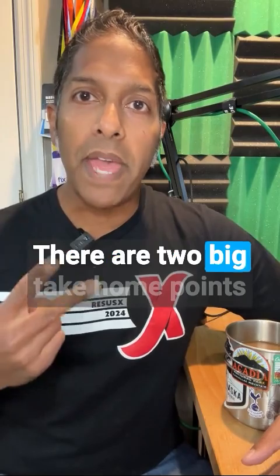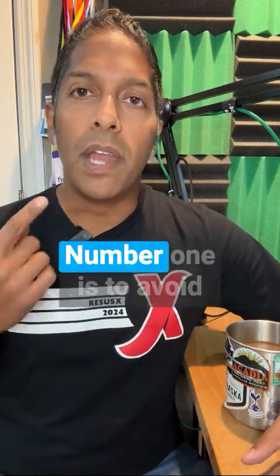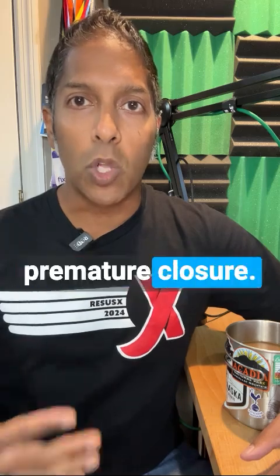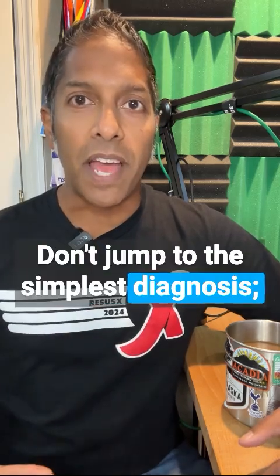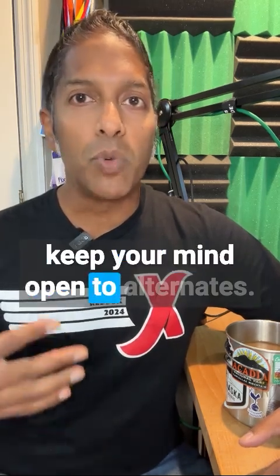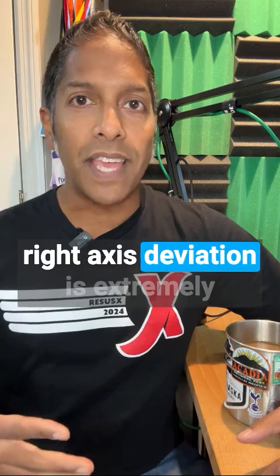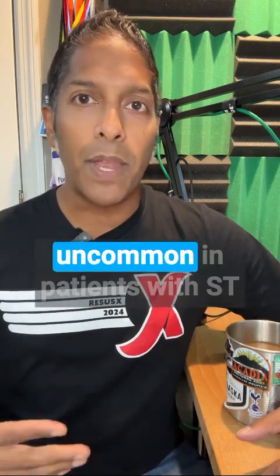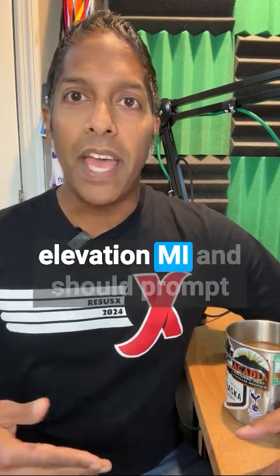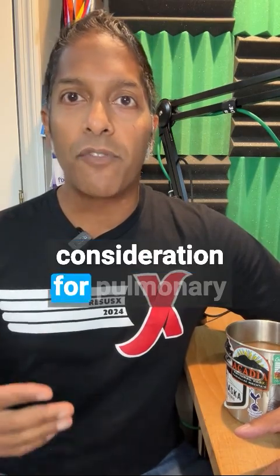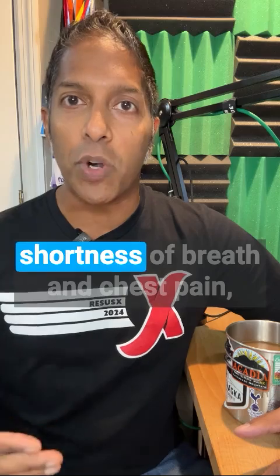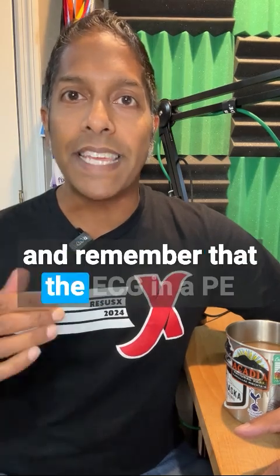There are two big take-home points from this case. Number one is to avoid premature closure. Don't jump to the simplest diagnosis. Keep your mind open to alternates. And number two is to remember that right axis deviation is extremely uncommon in patients with ST elevation MI and should prompt consideration for pulmonary embolism in patients with shortness of breath and chest pain. And remember that the ECG in a PE can mimic STEMI.